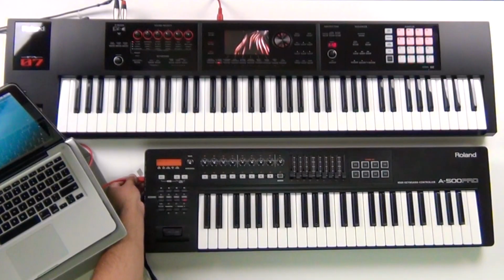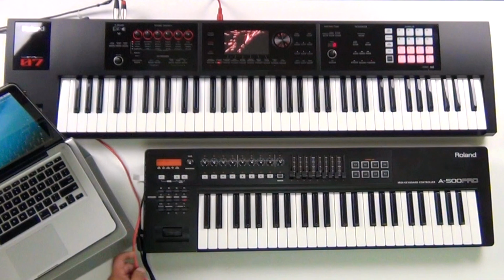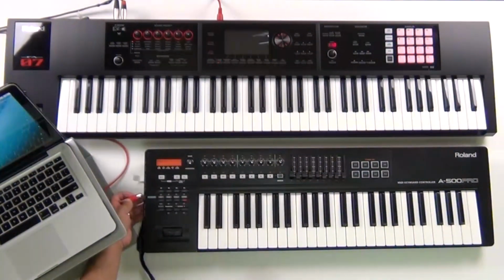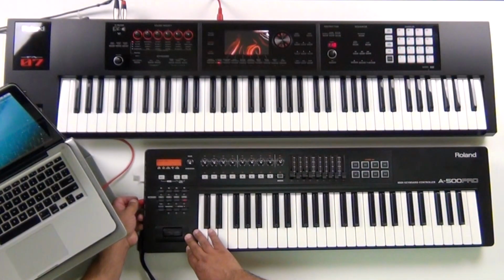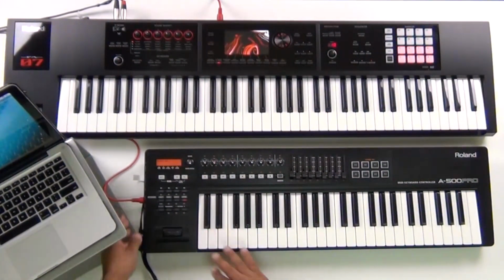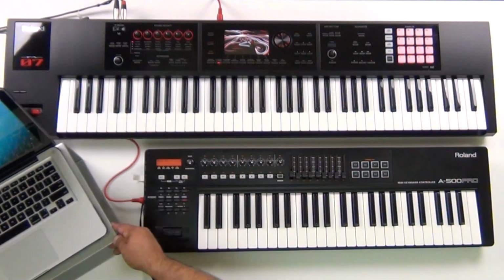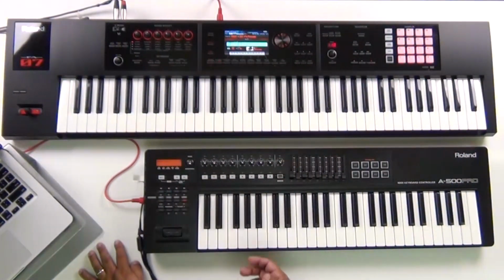And I'll take out the USB that's inside the A-PRO, and I already set up the FA for MIDI in. So we're going to go MIDI out of the A-PRO. And MIDI in into the FA. So let me just move the computer a little bit so you can see a little better. And there we go, we have some sound.